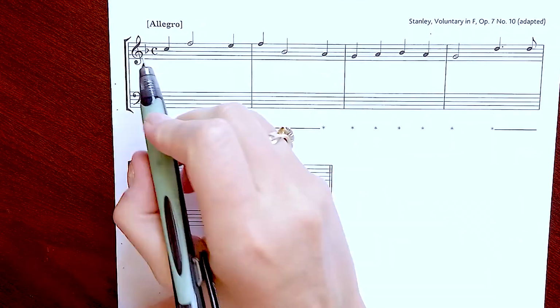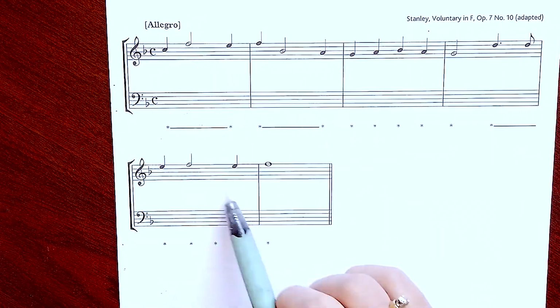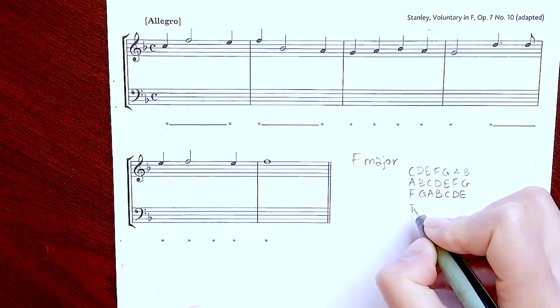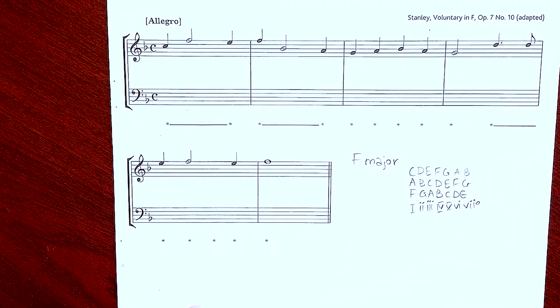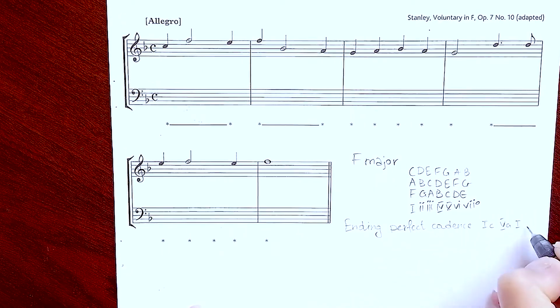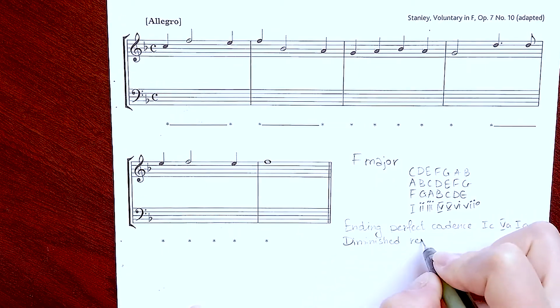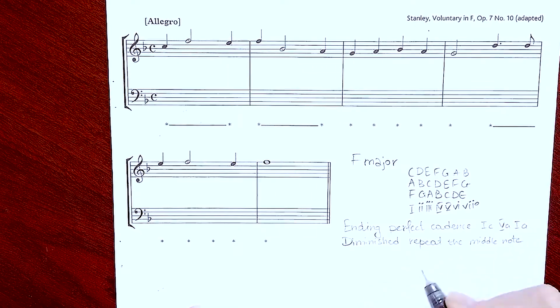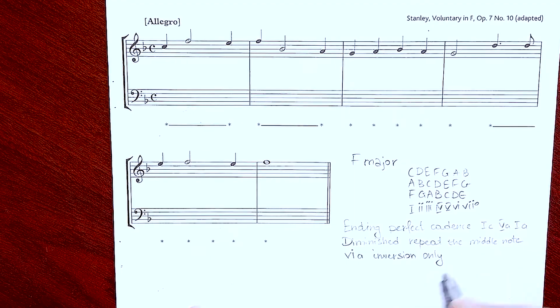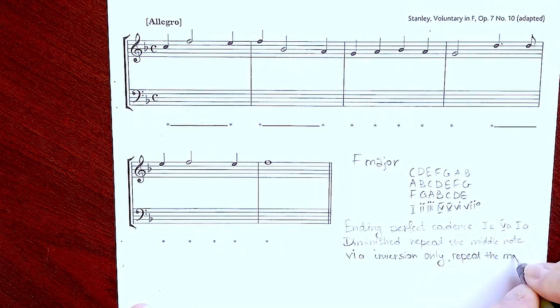And now let's see. B flat, B flat and F as the last note tells us about F major scale. We have to write the table for it. And now for the ending, we usually use a perfect cadence. For diminished chords, we always repeat the middle note, and 6 we use only in inversion A. And repeat the middle note as well, like in diminished.